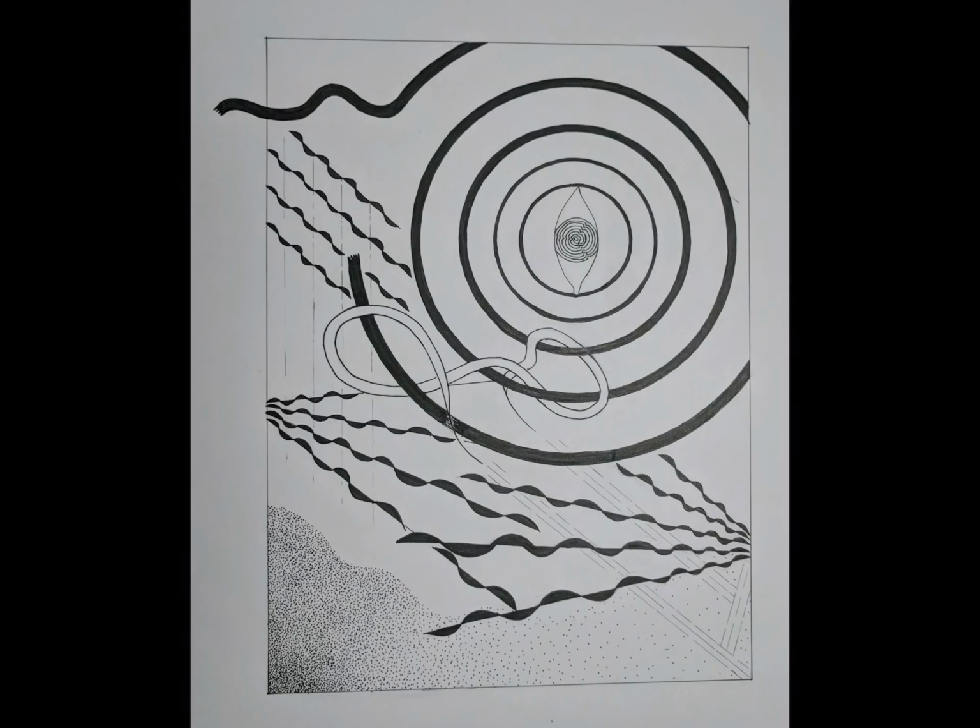Here's another student example. Definitely made use of line variety. They're also using stippling to create a variety of value. They have a distinct focal point. Maybe they could use a little bit more of that lighter value up towards the top, but they've created an interesting composition.